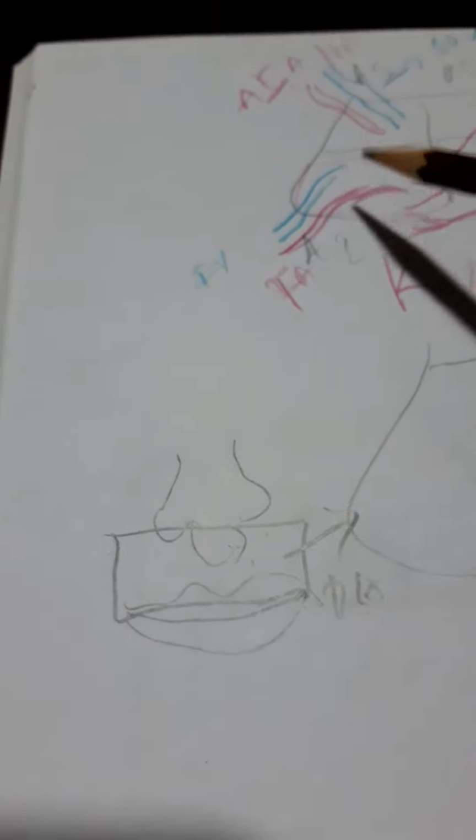Hence any infection in this antero-inferior quadrant of the nasal septum can be directly communicated to the cavernous sinus if the infection is left untreated.